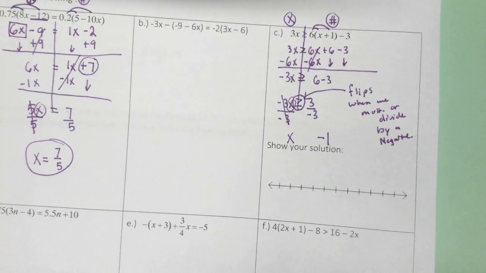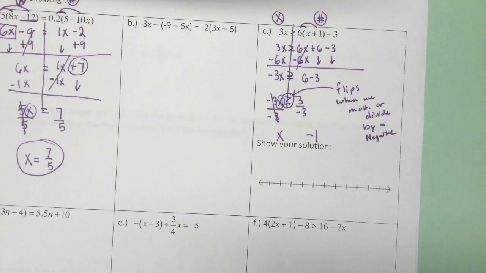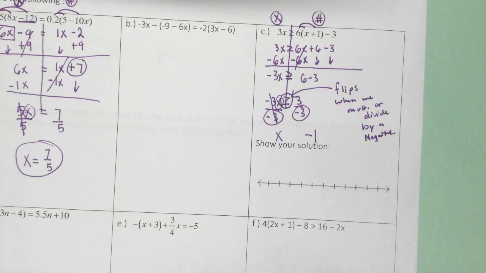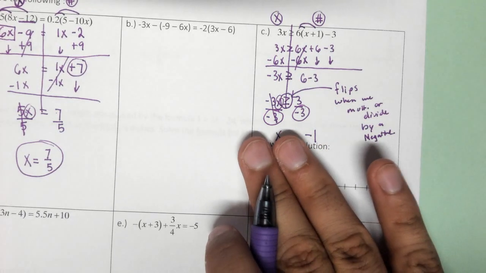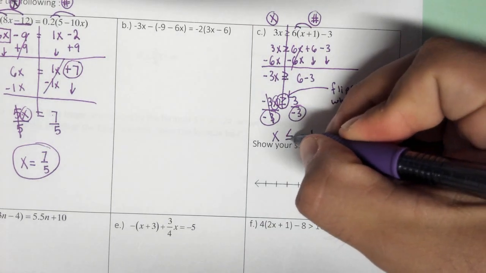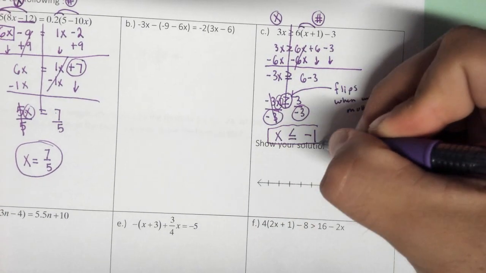Okay, so it flips whenever we multiply or divide by a negative number, which we just did in our last step. We divided both sides by negative 3. So what that causes it to do is it goes from greater than or equal to, flips around, becomes less than or equal to. And so this is going to be my final solution.